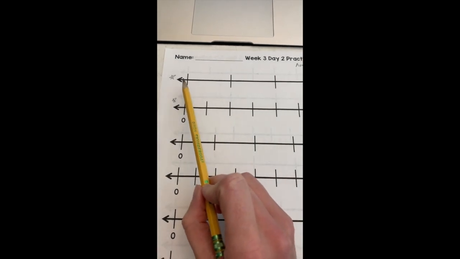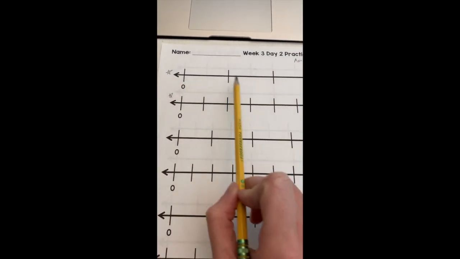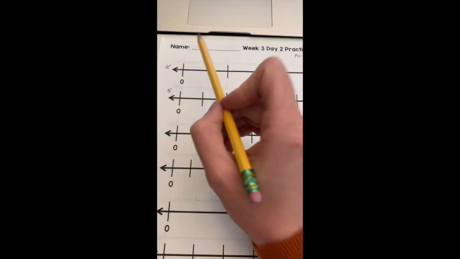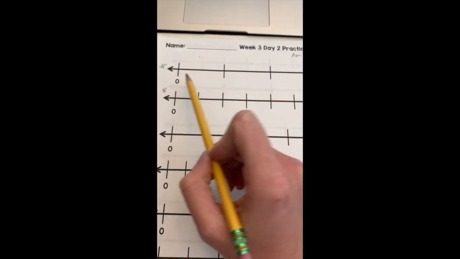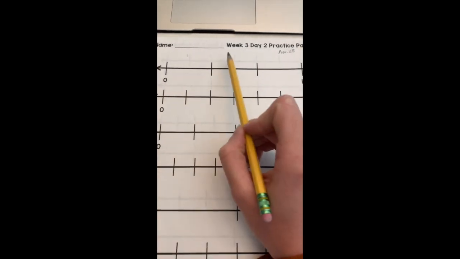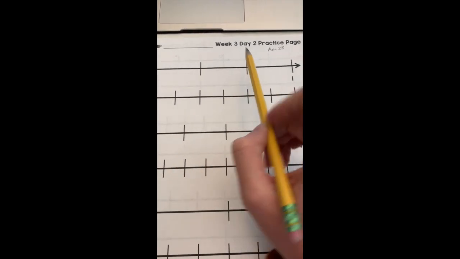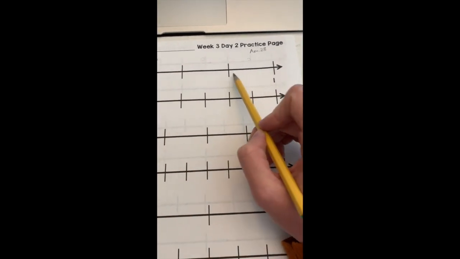I'm counting. See this space between this tick mark and this tick mark? I want to see how many of these spaces I have. So let's count. I have one space from here to here. I have two spaces from here to here. I have three spaces from here to here.